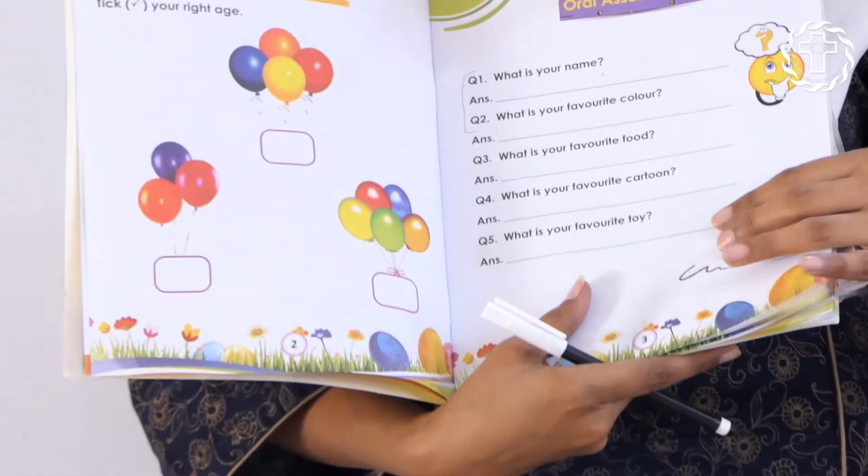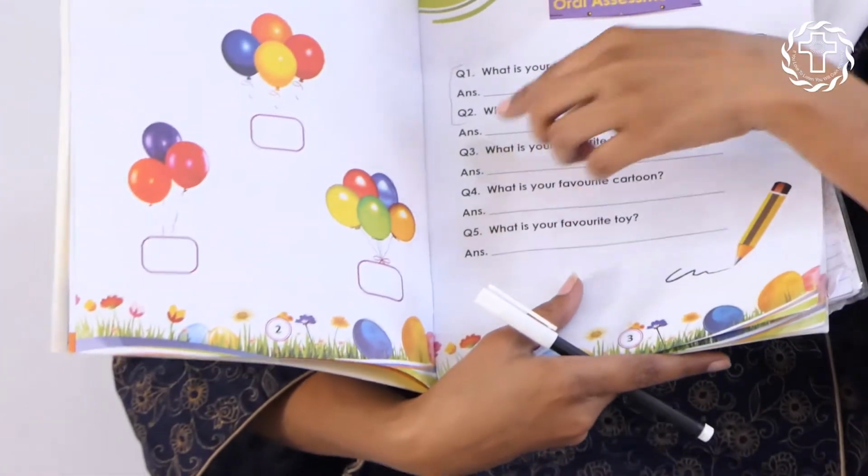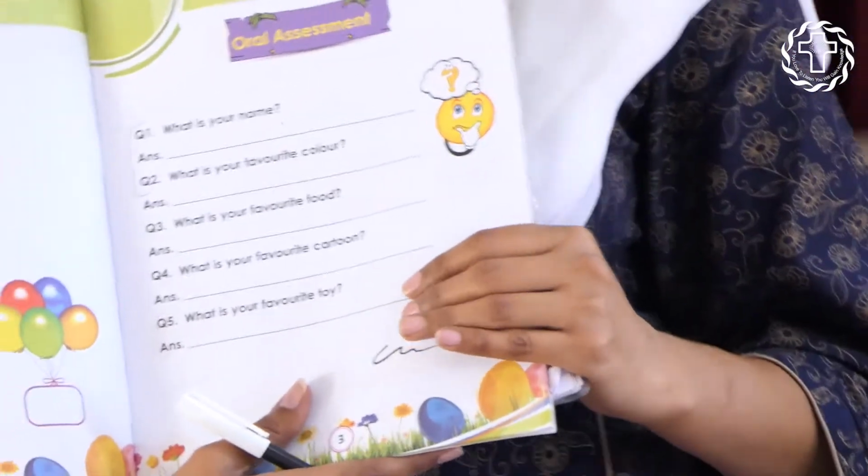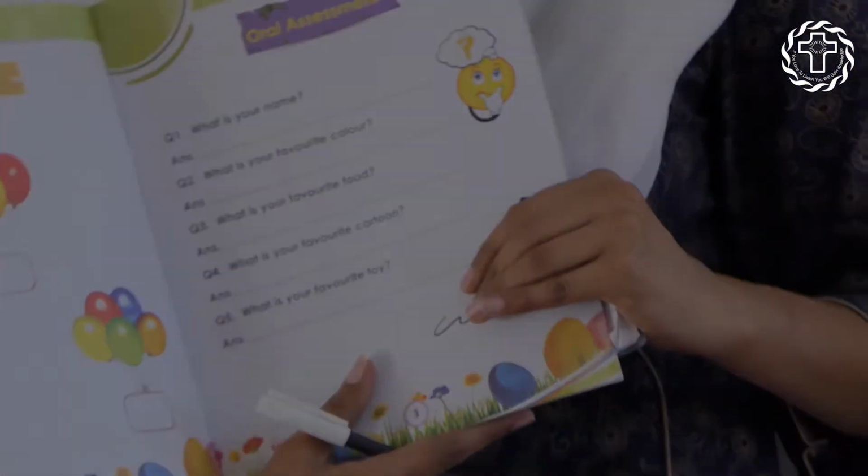Now I have a question number 2. What is your favorite color name? Okay? Write here what is your favorite color name with the help of your parents, okay?